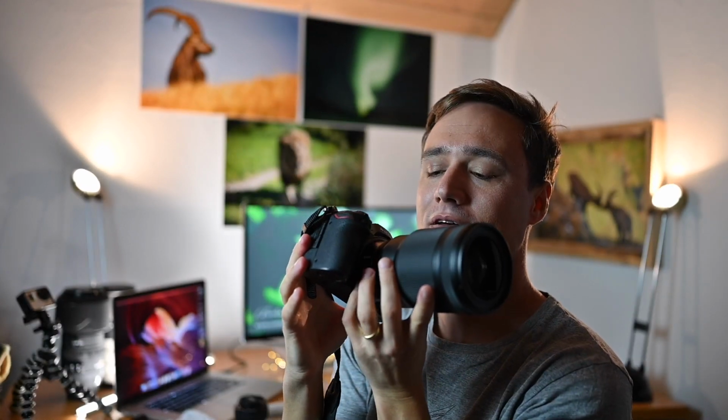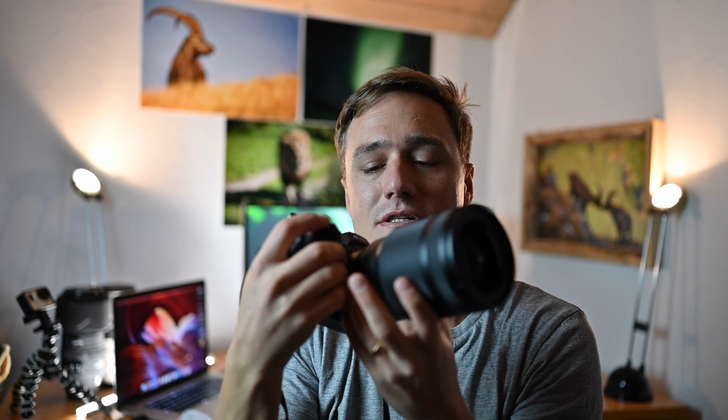With this finger here, my thumb is already on the function button, which I could assign to shutter priority or the ISO, and that really helps me out. I can focus, I can change the aperture, and so easily change the ISO. It's all just so ergonomically thought about.